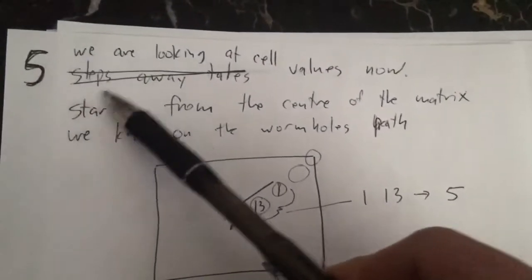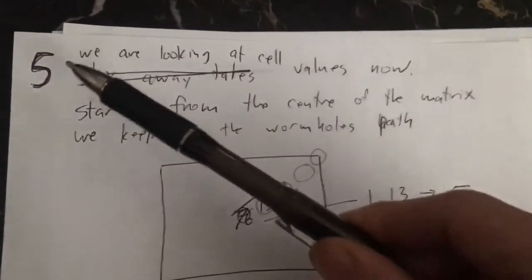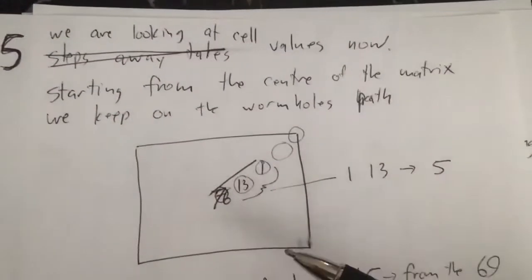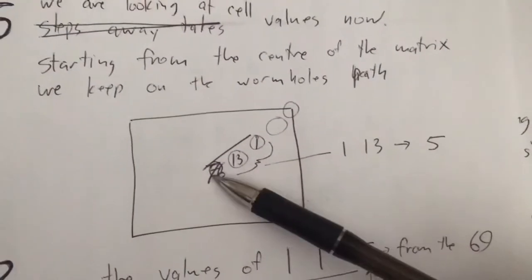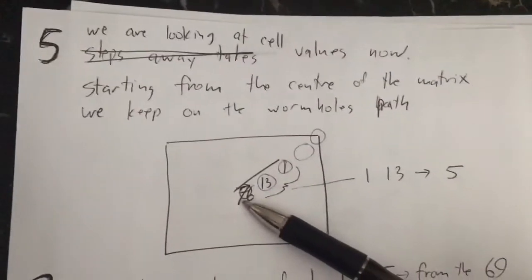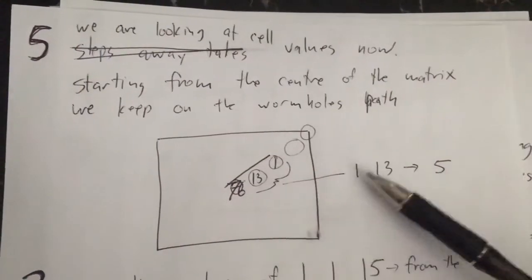So 5 steps away takes... No, we're not talking about steps anymore. 5. We are looking at cell values now. Starting from the center of the matrix, we keep on the wormhole's path. Okay, so we're starting at the 76, and we need a 5. Okay, where a 5 is going to be a 13 and 1, because 1 and 1, 3 is 5.